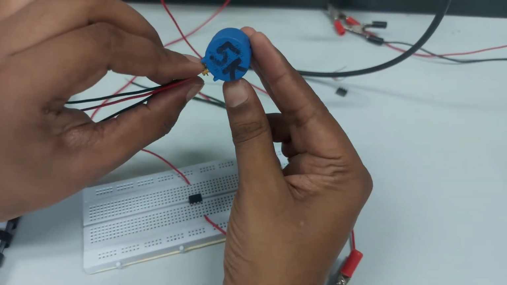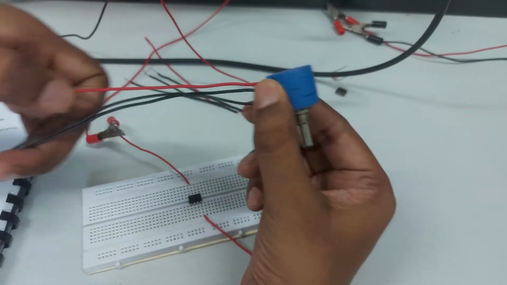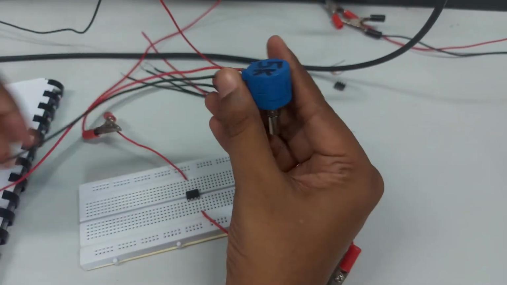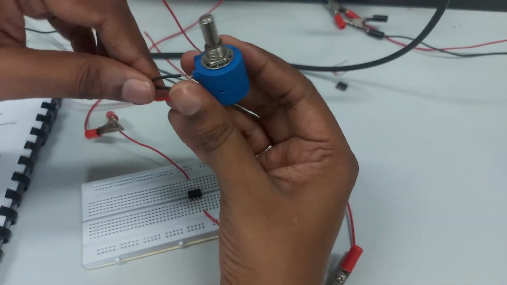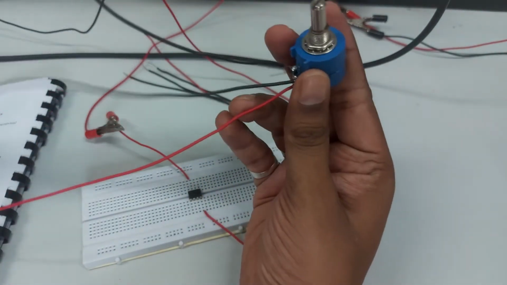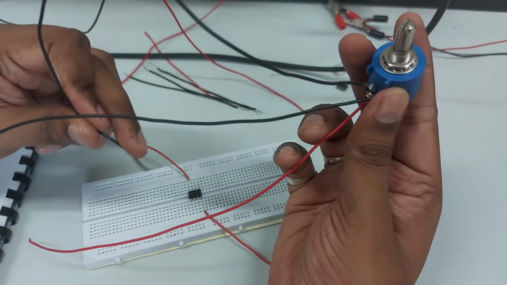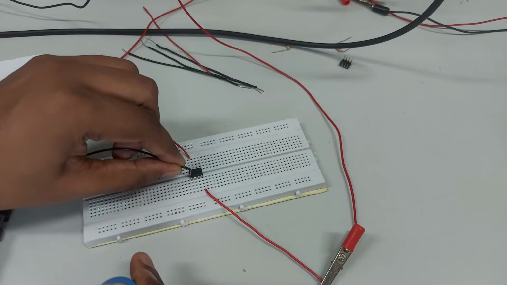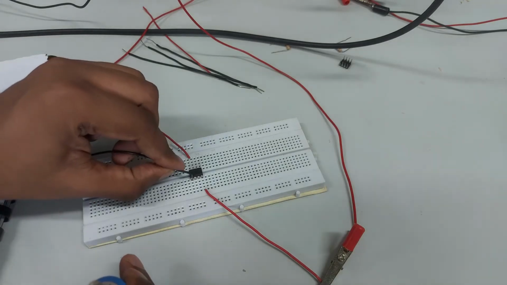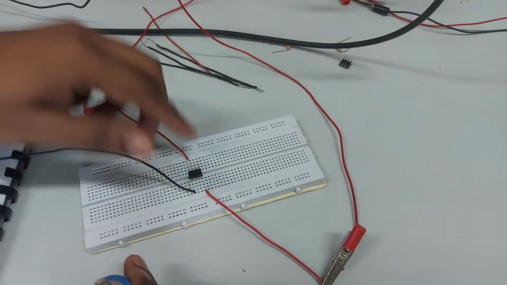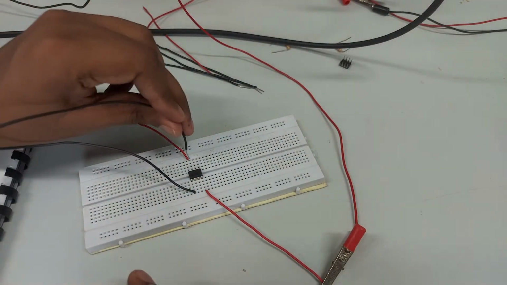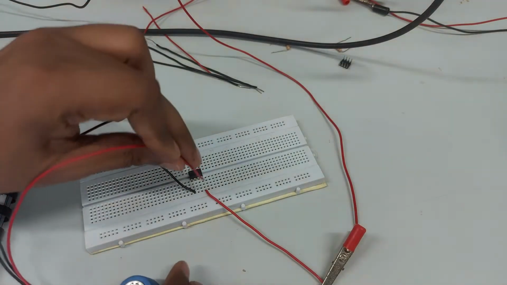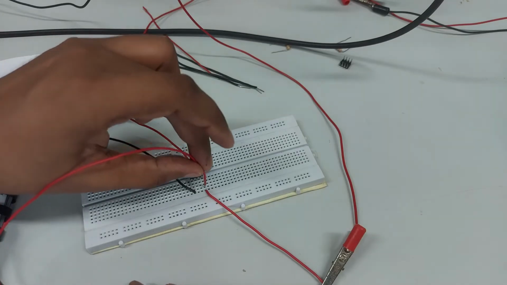So this is the potentiometer. Actually this is a 5K we have. This is a multi-turn potentiometer with high precision. Okay, so I will connect this one at pin number 1, and another one will connect at pin number 5, and the remaining one will connect at pin number 4.